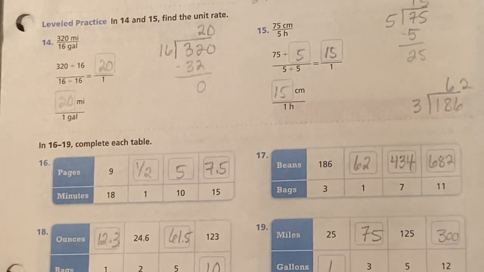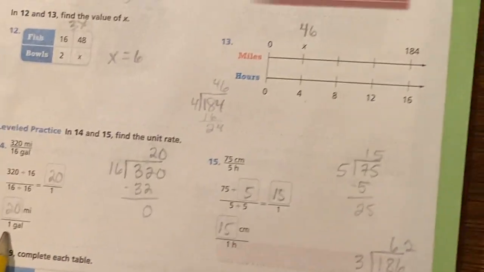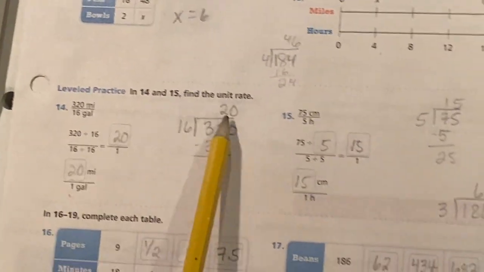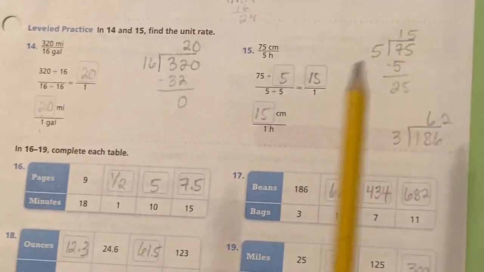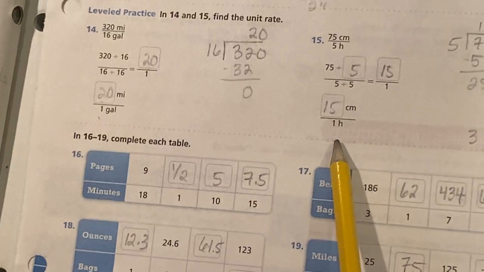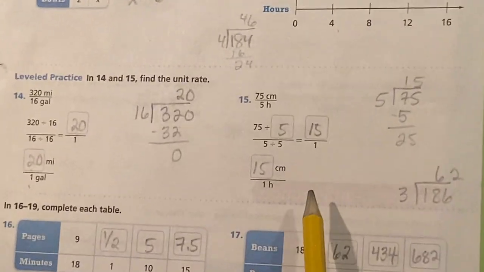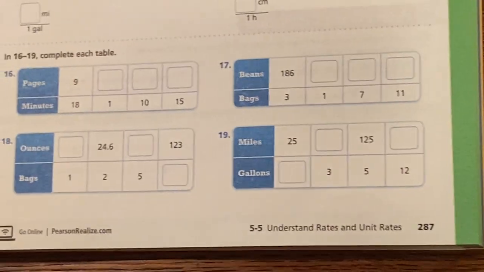Okay. Whoops, wrong page. All right, so you should have gotten 20 miles to the gallon for 14. I just divided 320 by 16 and got 20. And then for the next one, you should have gotten 15 centimeters for 1 H, whatever H stands for. Okay, now let's look at those tables.